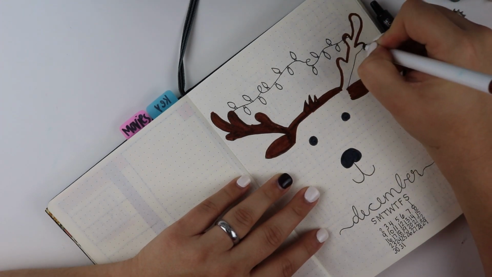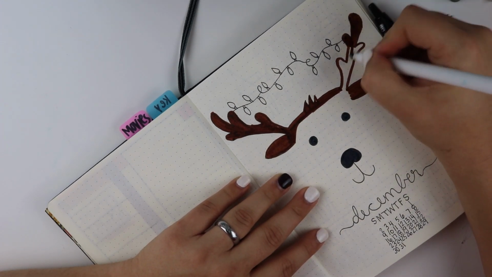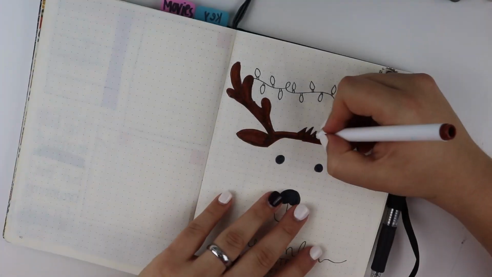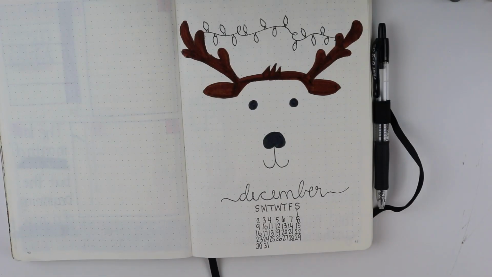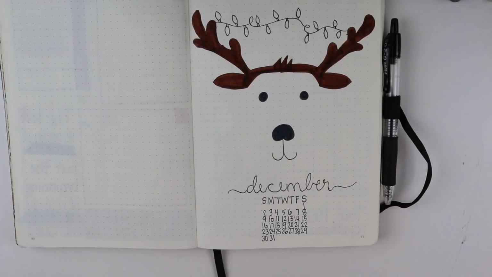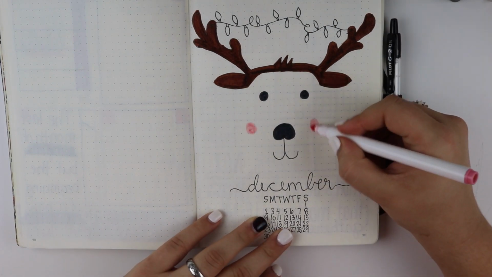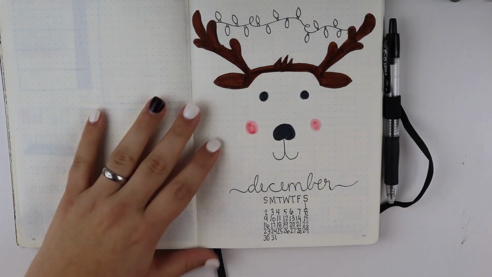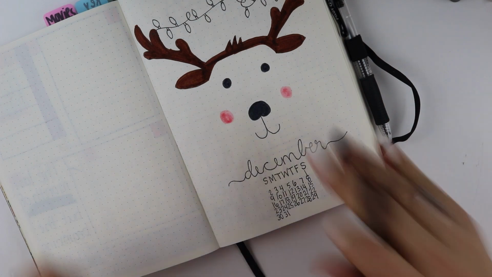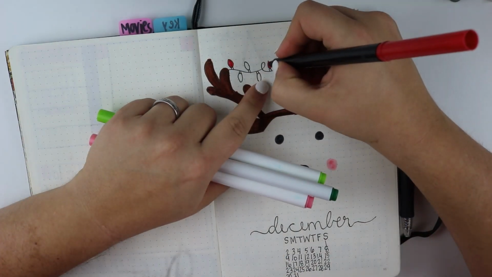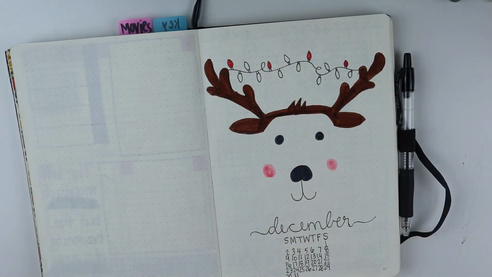I just think it's so cute with the little lights between his little antlers, and I love that I put the pink little cheeks. It was really easy and simple to do, and I like reindeers. I think they're adorable. So I'm just going to finish up this page, and then we'll move to the next page.